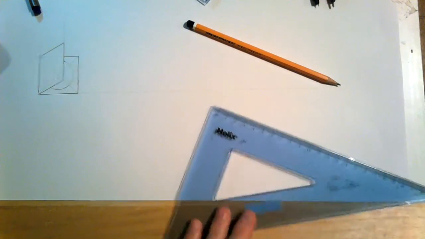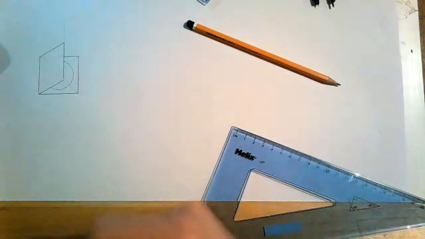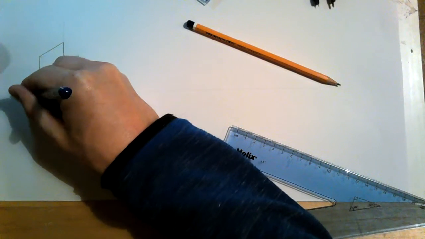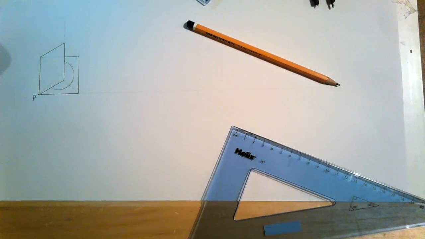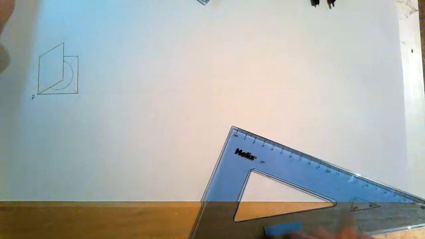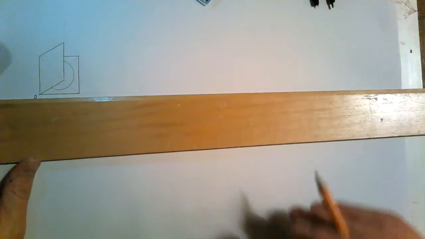So that is our logo, and that's P. Okay, so I'm going to mark off my transformation points, P1, P2, P3, and P4. I'm going to use this line as the guideline for my measurements.